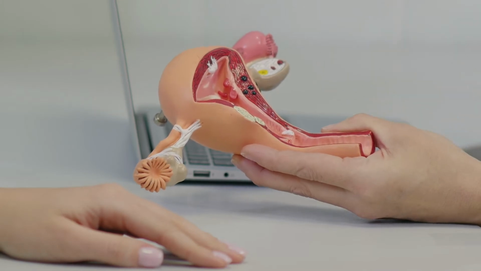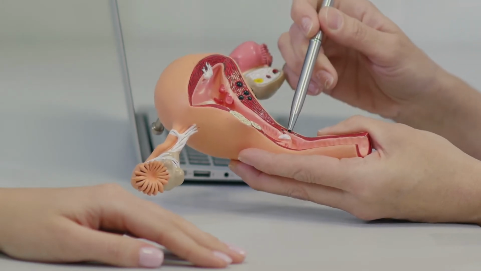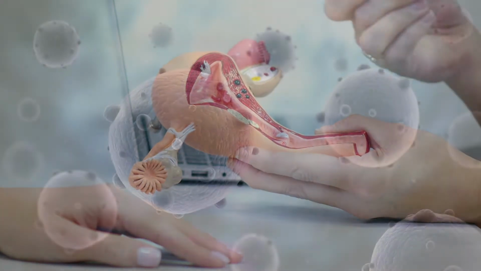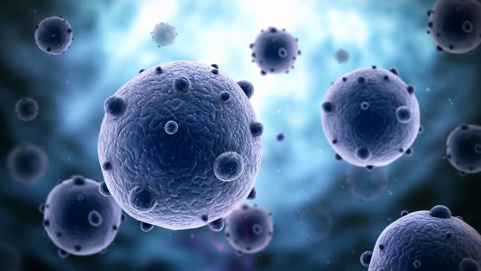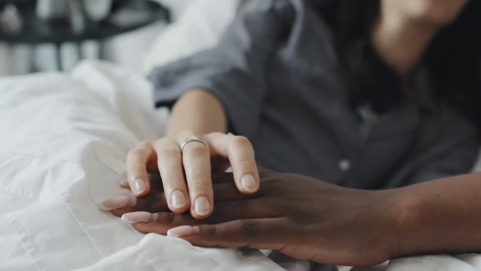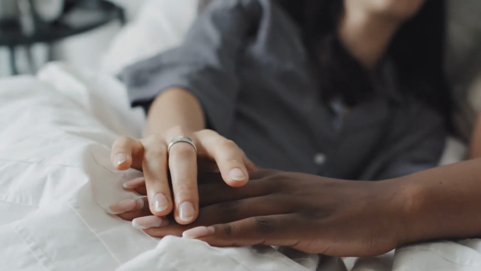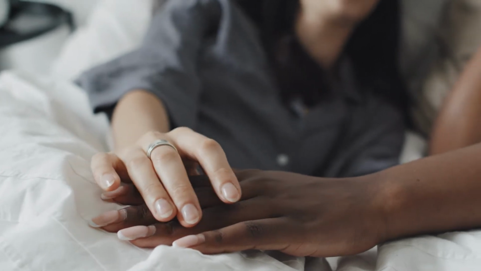We know that cervical cancer is the fourth most common cancer worldwide. Cervical cancer develops in a patient's cervix, which is the entrance from the vagina into the uterus. We also know that most cervical cancers are caused by human papillomavirus, HPV, which is transmitted through sexual contact. Most HPV infections will resolve spontaneously. However, persistent infections will lead to abnormal cells on the cervix as well as cervical cancer.